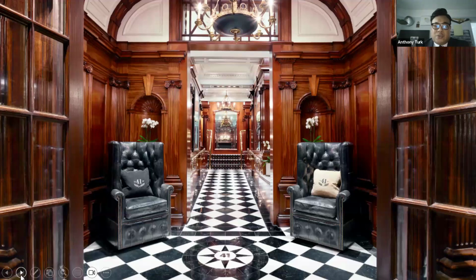Directly next door to the Rubens at the Palace is another hotel, but this time completely different to the Rubens. Whereas the Rubens has 161 guest rooms, the Hotel 41 actually has only 30 keys. This is a hotel that is exclusive to our guests, so you wouldn't be able to walk in without a reservation.